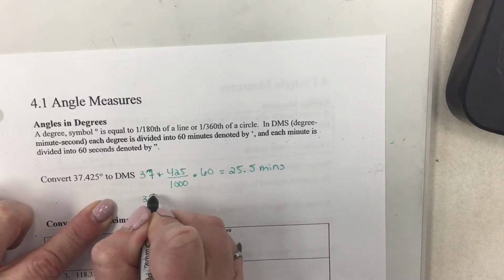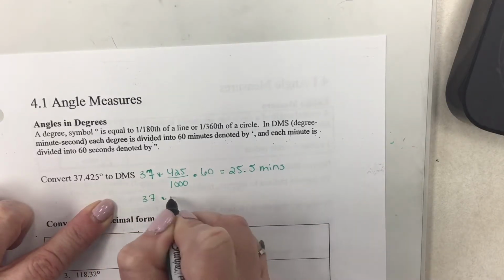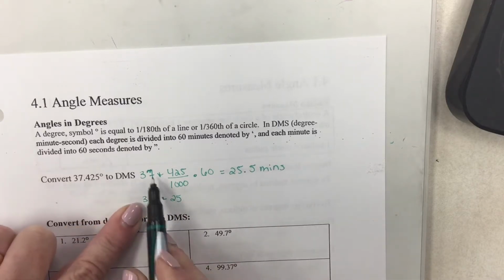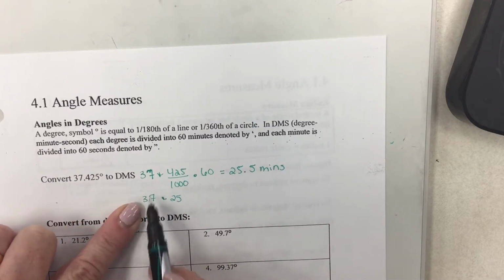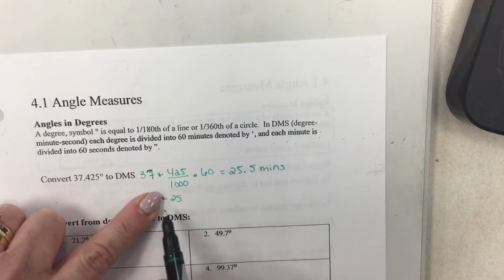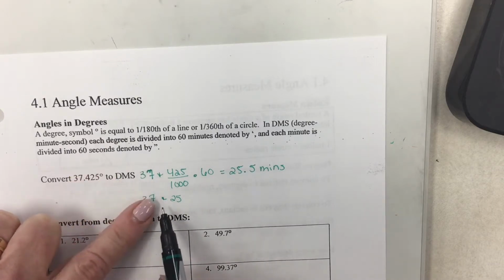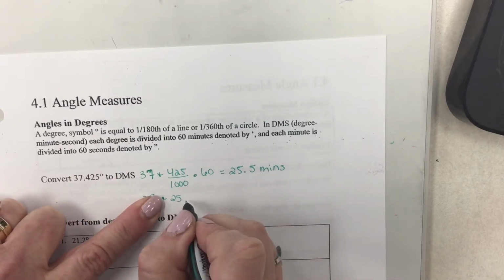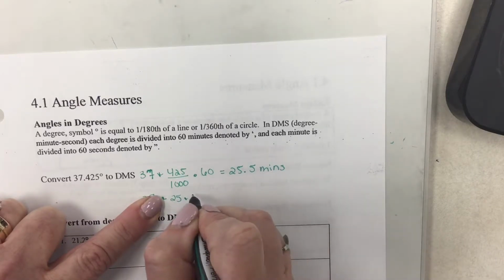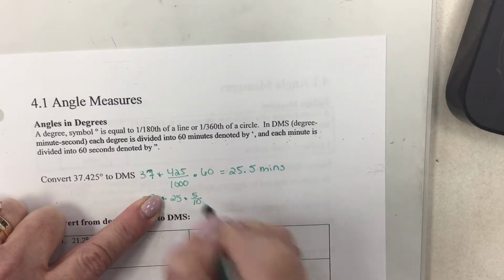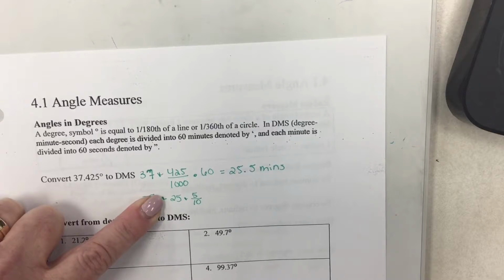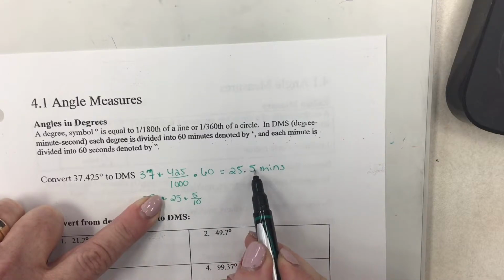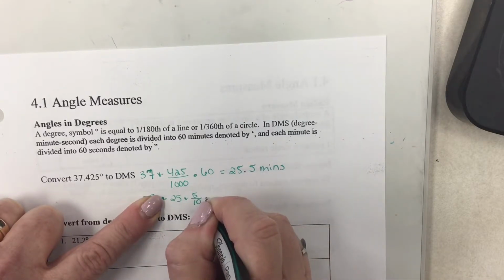So 37 and 25. So 37, I'm just dropping down. We can actually kind of ignore that because I'm not going to be using that in my computation. So 25 and 5 what? Tenths. So 25 and 5 tenths, and I'm going to also multiply that.